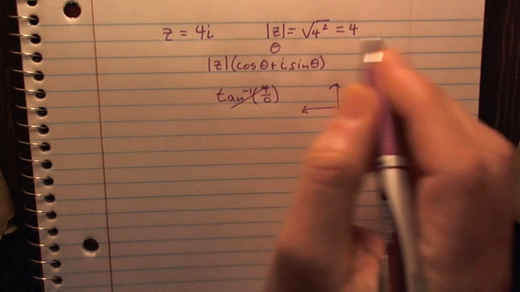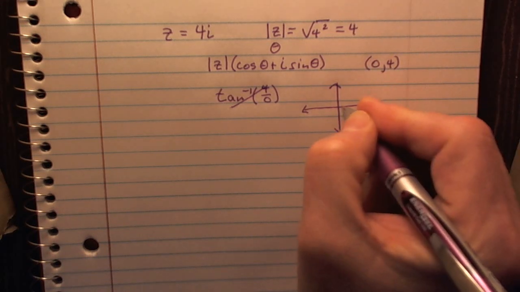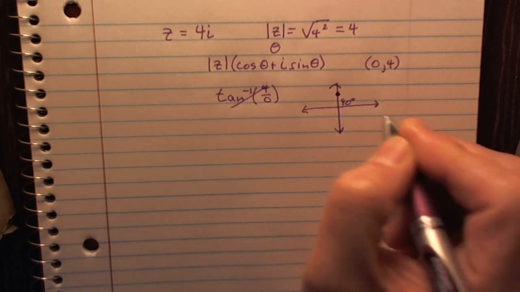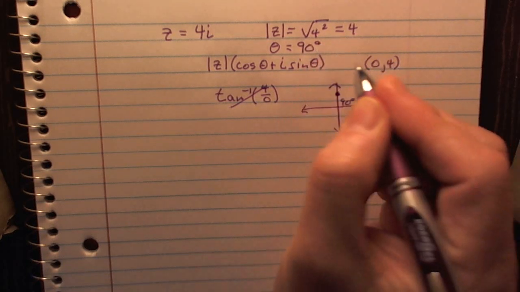What we can do is just plot this. And if you think about it, this is going to be the point (0, 4), right? So if we plot that, it's up here. And then you can see that angle is 90 degrees. So right away you see that the angle is 90 degrees.